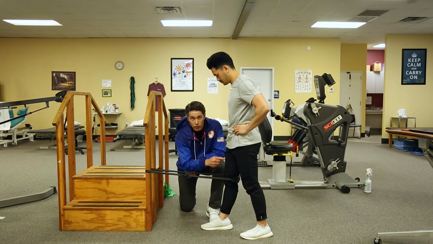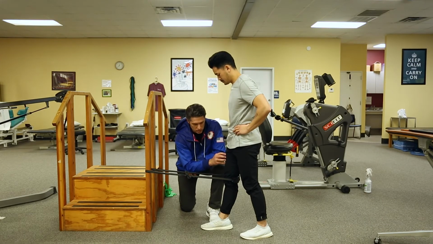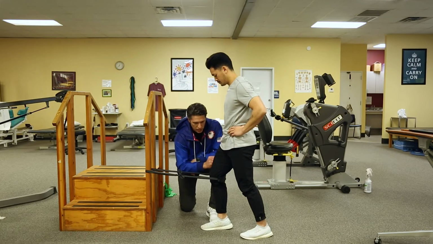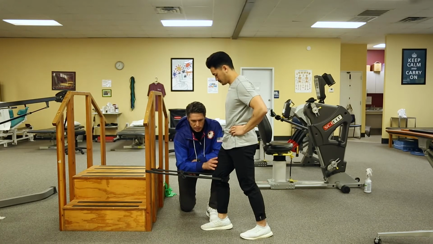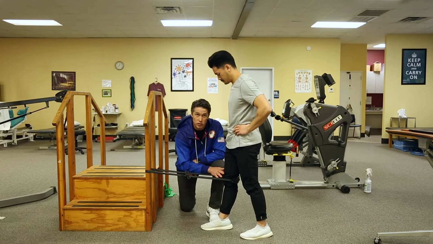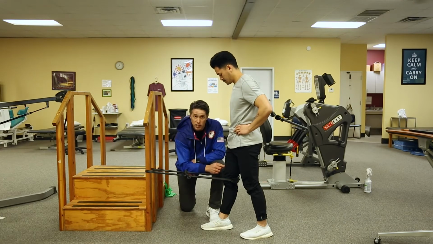really tighten up that quadricep muscle. As they tighten that up, I'll tell them to hold that a good 5 seconds or so, and then release the knee a little bit. Okay, so you can do this pretty easily. He's not putting a ton of pressure through his knee, but we're actually activating that quadricep muscle.